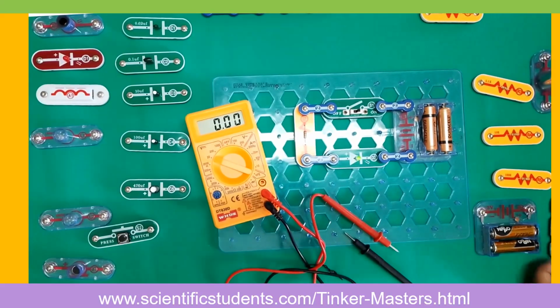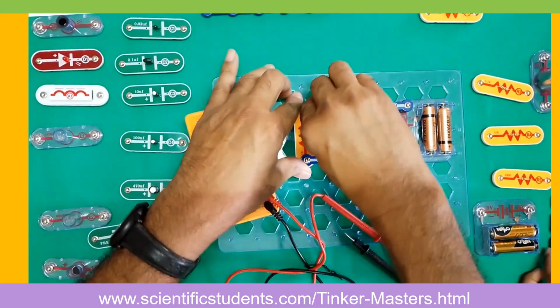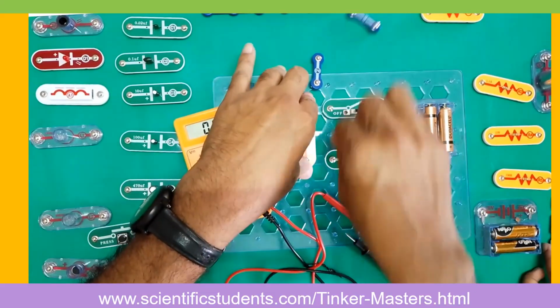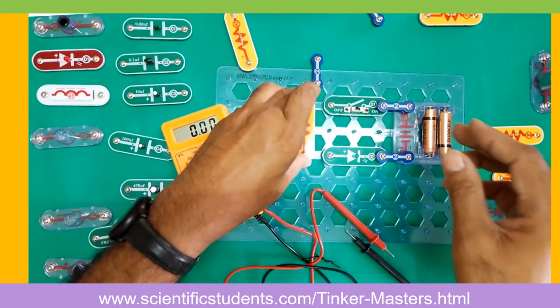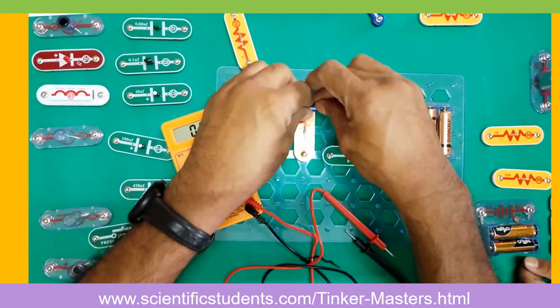And if I stop it and open, come on, give me the next value. What is that? 10K. So we'll see whether it will give any light or not.